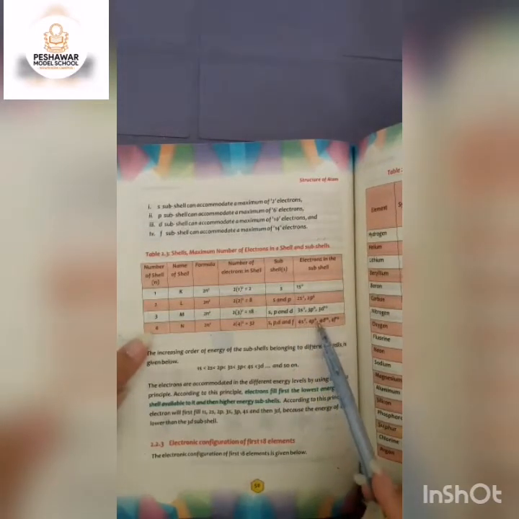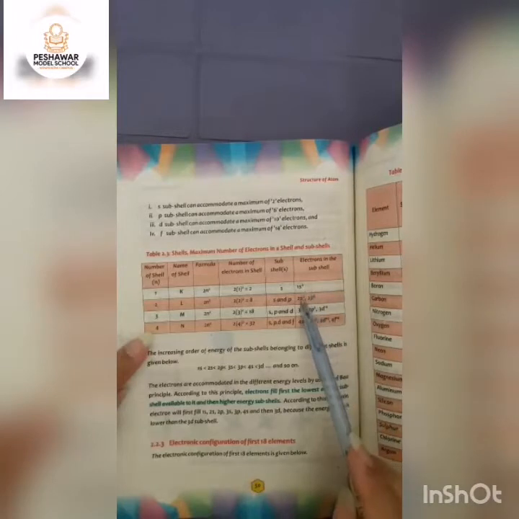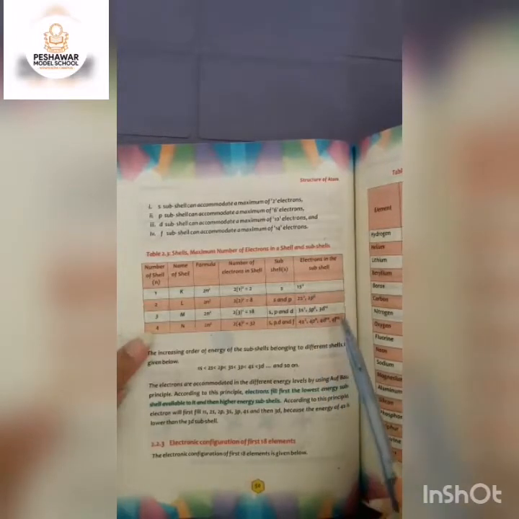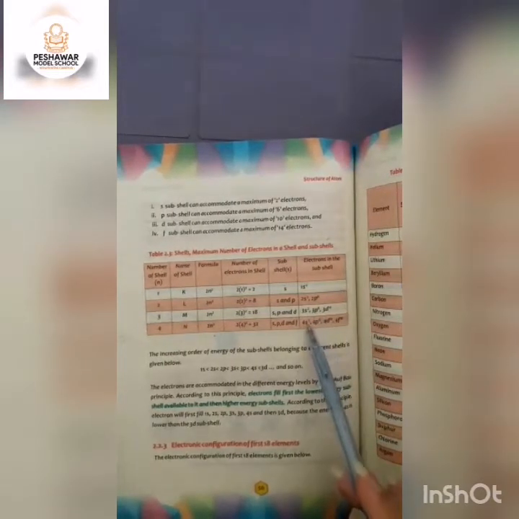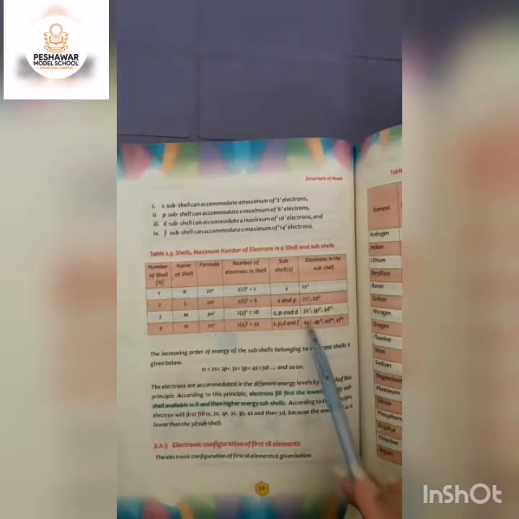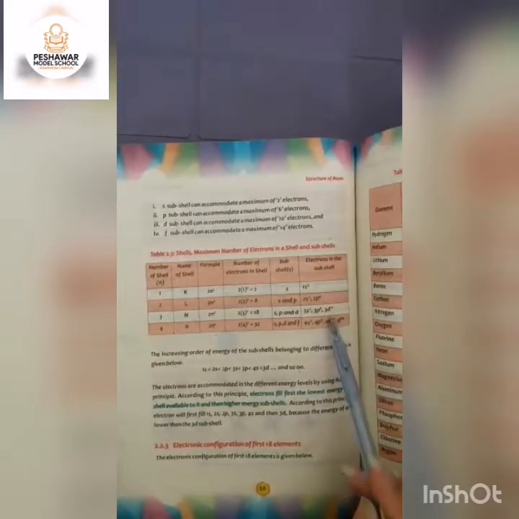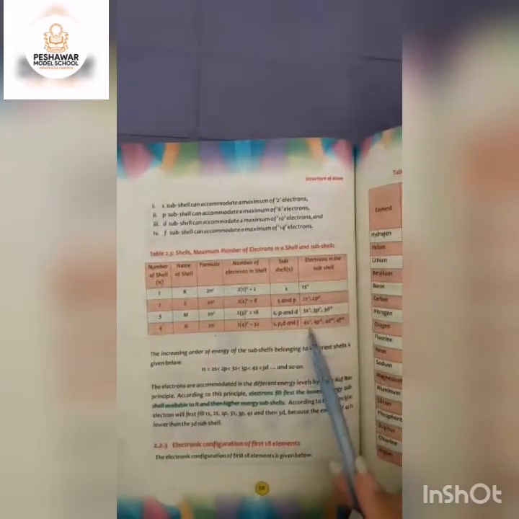That's why we write 4s, 4p, 4d, and 4f. And these will show the number of electrons in this subshell. The electron will first occupy those subshells which have the lowest energy. 1s has the lowest energy, that's why electrons will first fill this subshell, then will fill 2s, 2p, then will fill 3s, 3p. But remember that after 3p the electrons will fill 4s instead of 3d, because the energy of 4s is lower as compared to 3d. That's why the electron will first fill the 4s subshell.